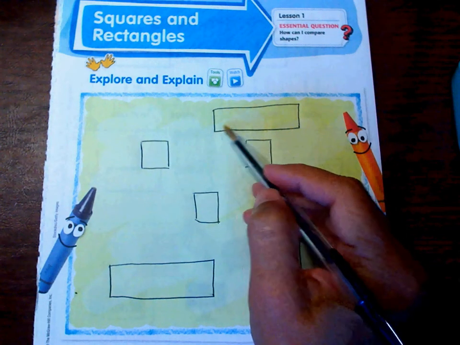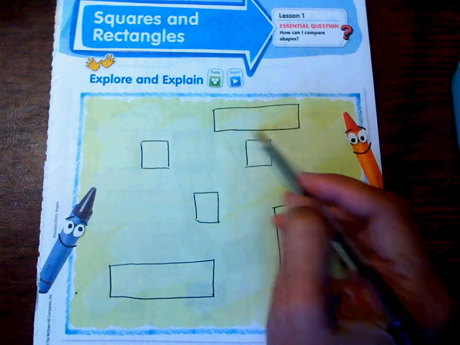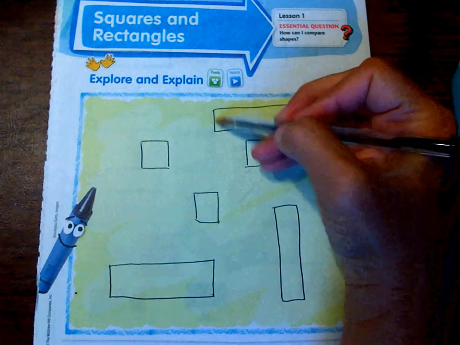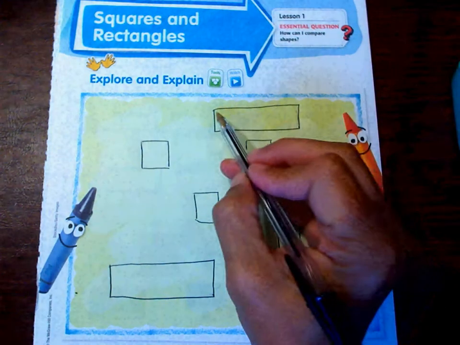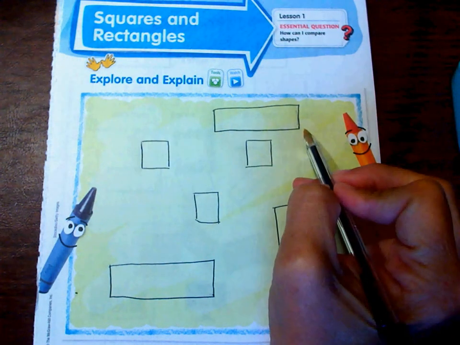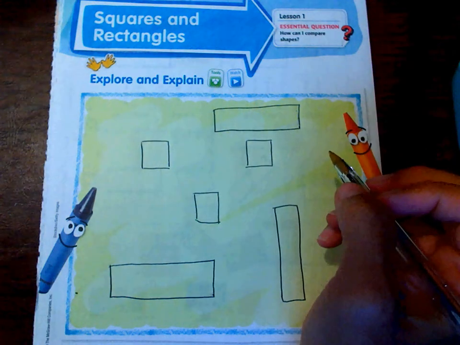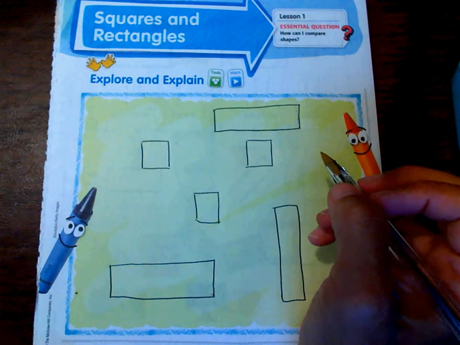This, boys and girls, is a rectangle. A rectangle also has four sides, but two of those sides are short and two of those sides are long. So that's really the difference between those two, is the length, how long those sides are.